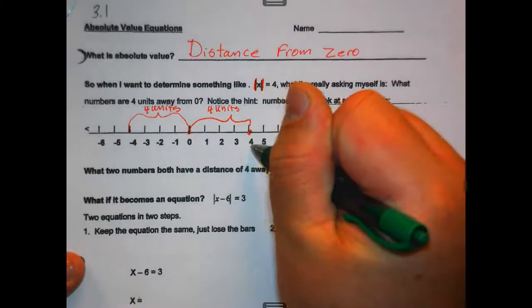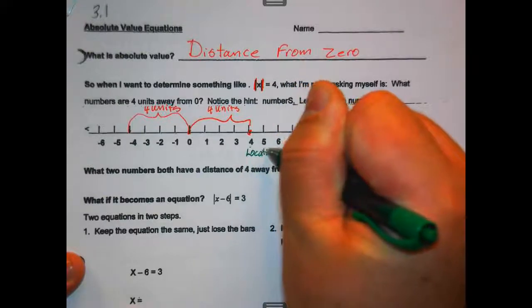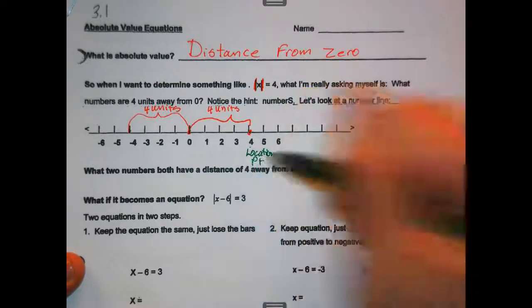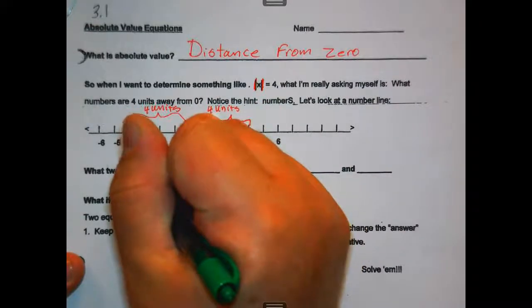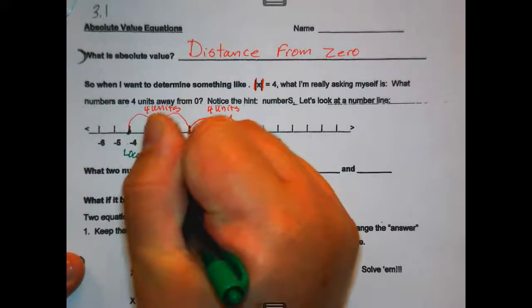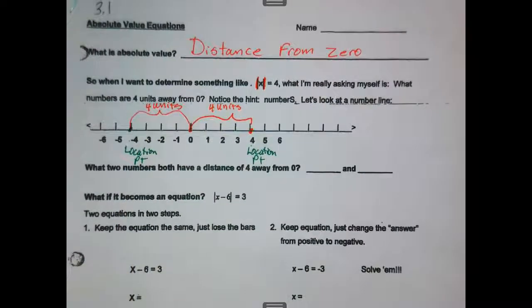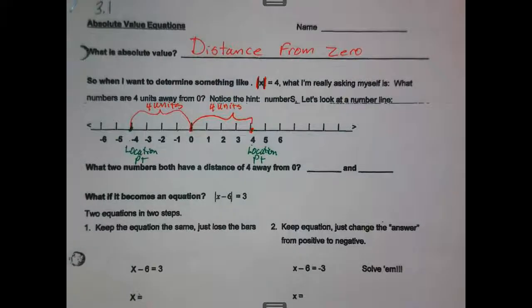We have the point 4, think of it as like a location point, and -4, which would be like another location point. So we have 2 cases to consider when we're talking about the distance of 4 units.